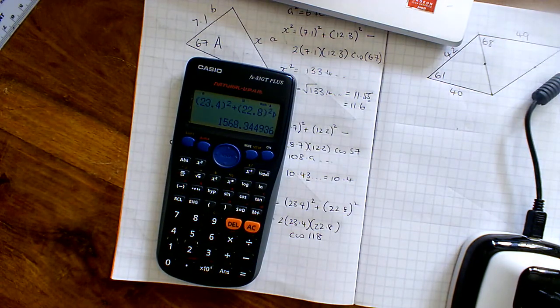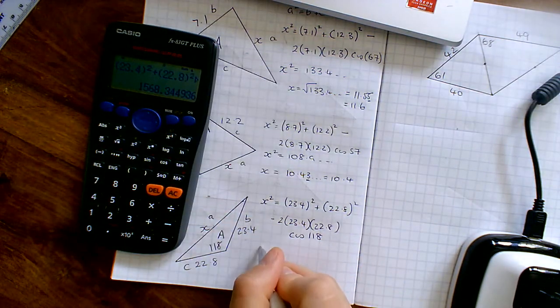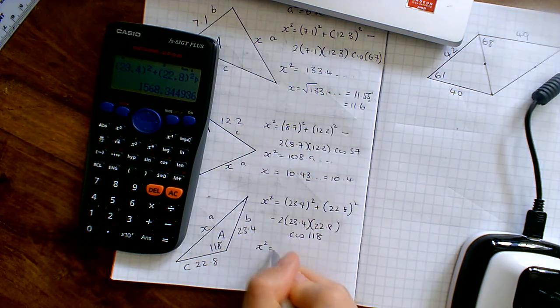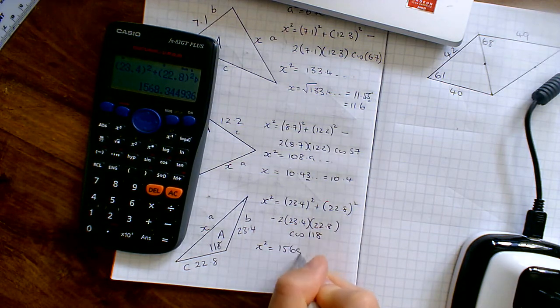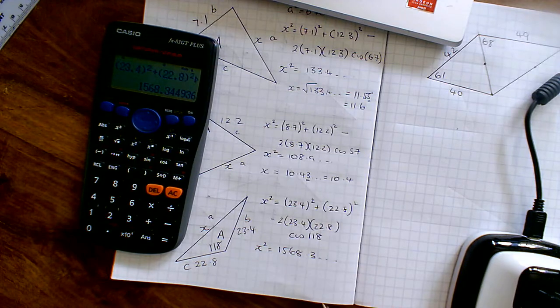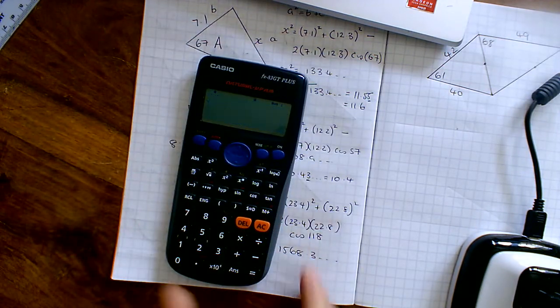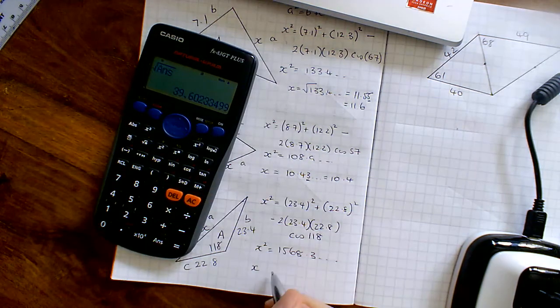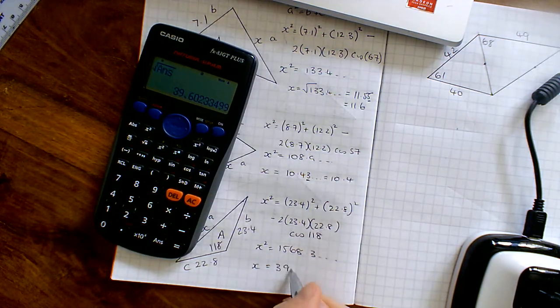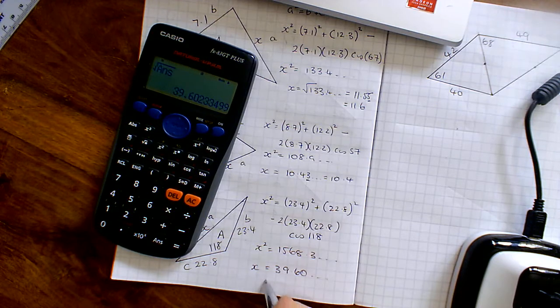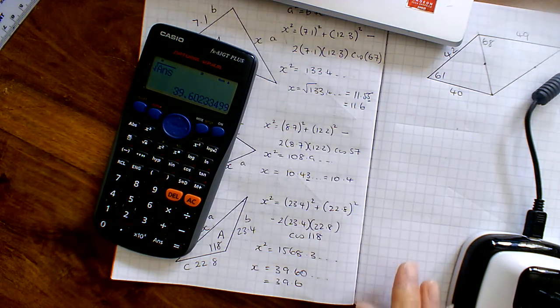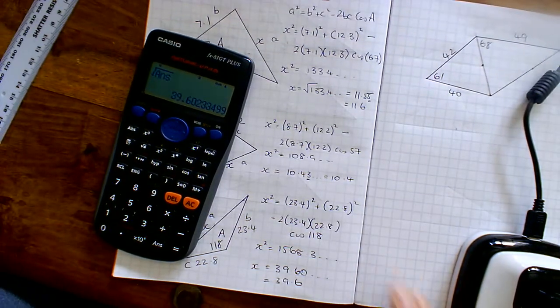Equals, what have I got? A 15, some massive number. So x squared equals 1568.3 going off. Do the square root bit now. So square root of the answer, don't forget to do the square root bit. 39.6. 39.60 runs off, which is clearly 39.6 because 0 just rounds down. So that's those three. Okay, next question.